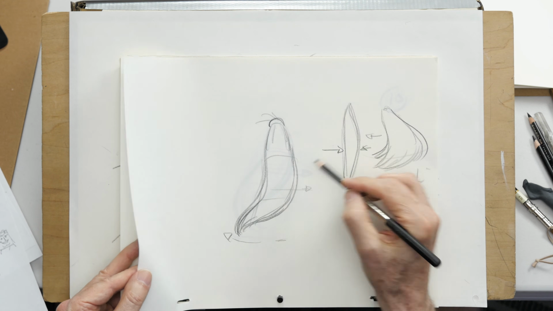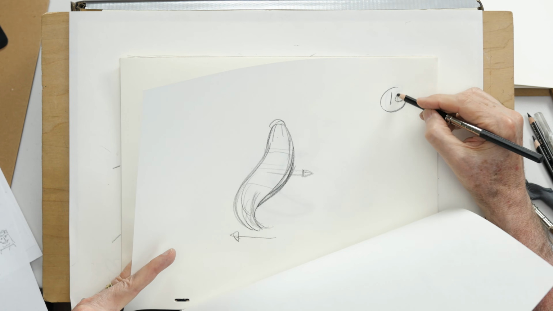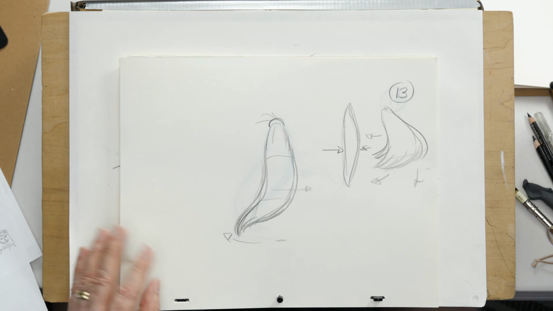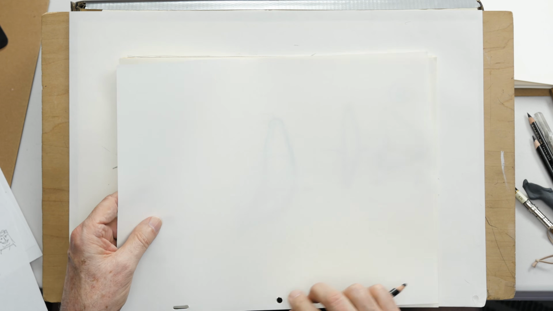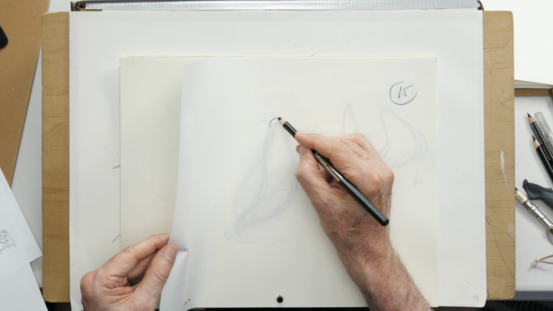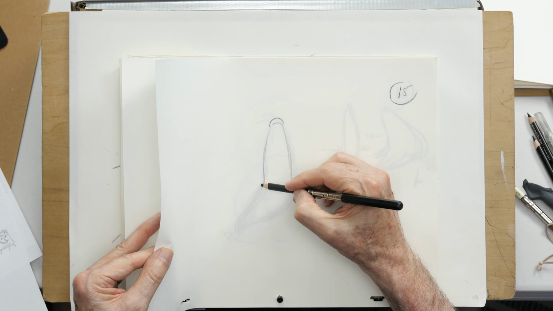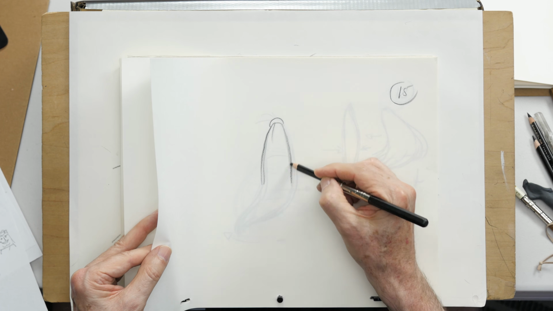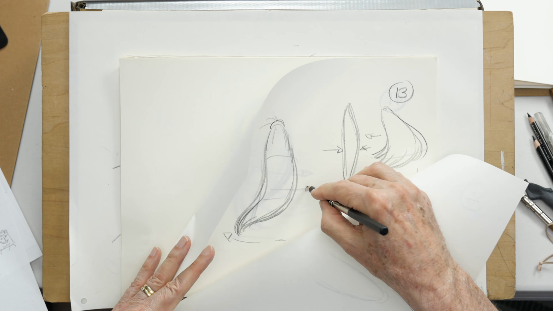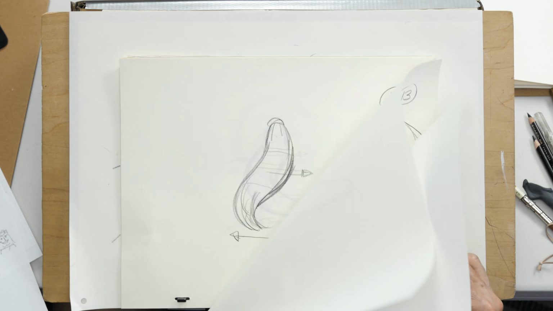What's going to happen in the next drawing? Let's see, this should have been drawing 11. This should be drawing 13. What happens in 15 is it's slowly settling. All of this part has pretty much now settled. It's finished moving this way and it's slowly settling to a stop here.